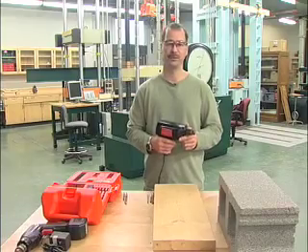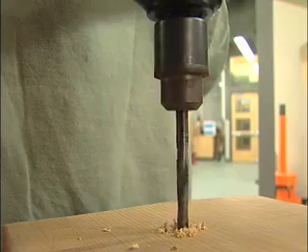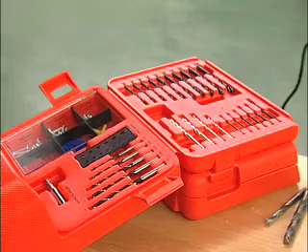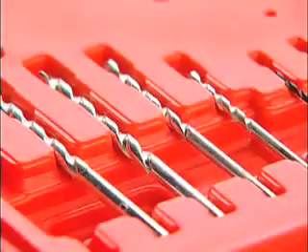Power drills are handy tools, but they can hurt you if you're not careful. Make sure the drill is at a proper angle for the hole you need. And don't push too hard. That makes the drill bit wear out faster. Use the right drill bit for the materials. There are drill bits designed for wood, metals, concrete, and masonry.